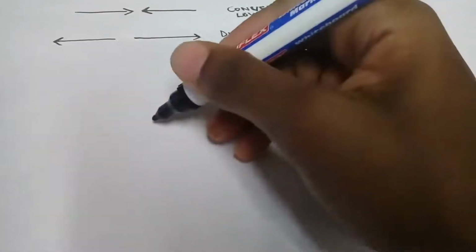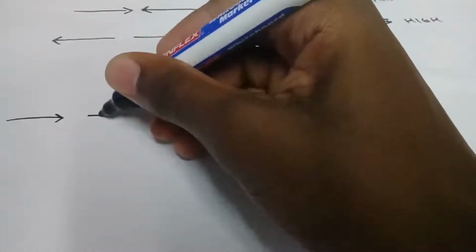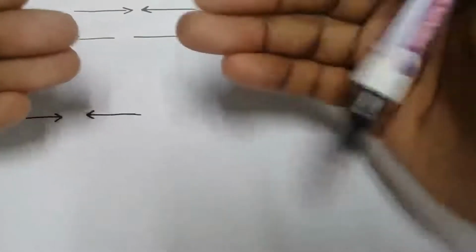Converging air will be like this. If the air is moving toward each other, they will cause a low pressure, as I said.